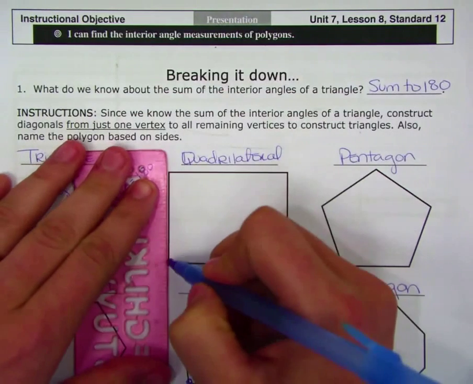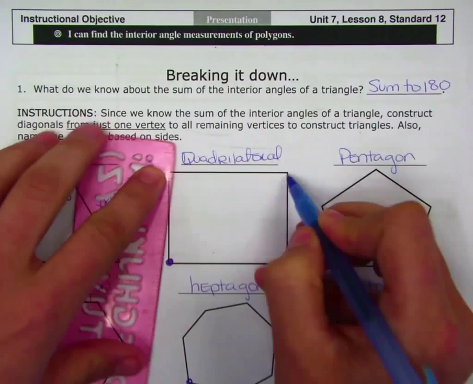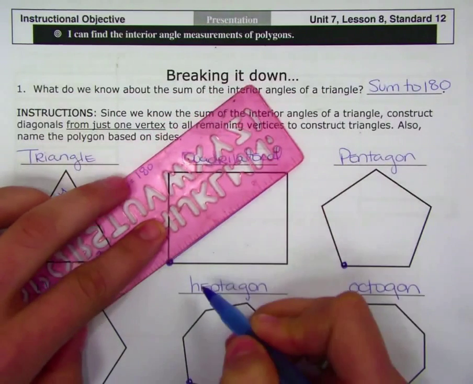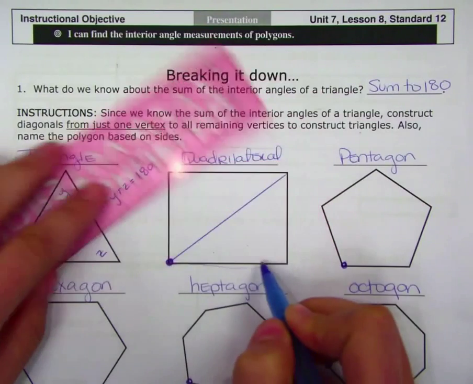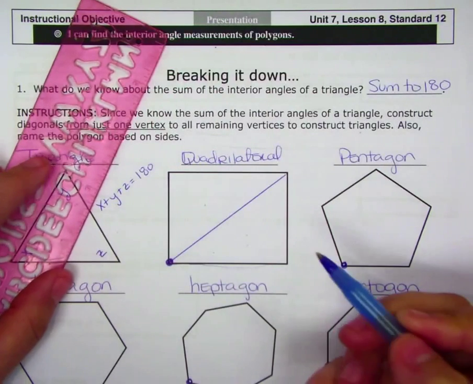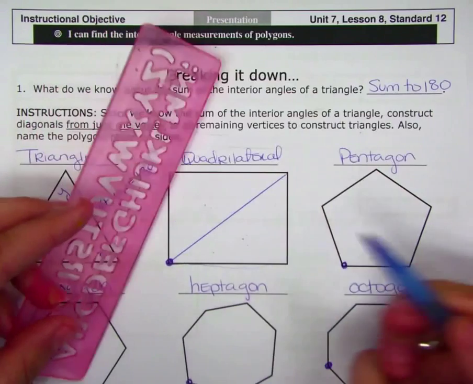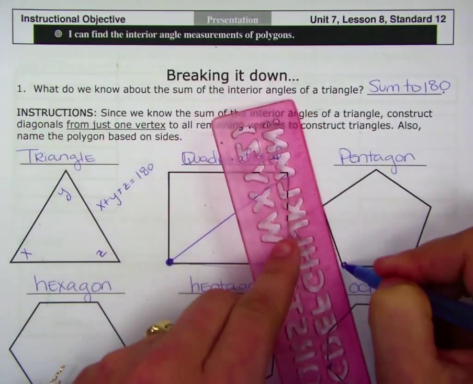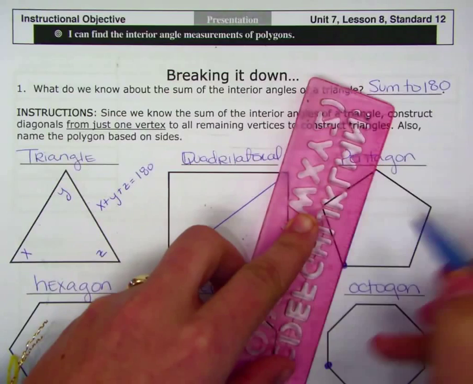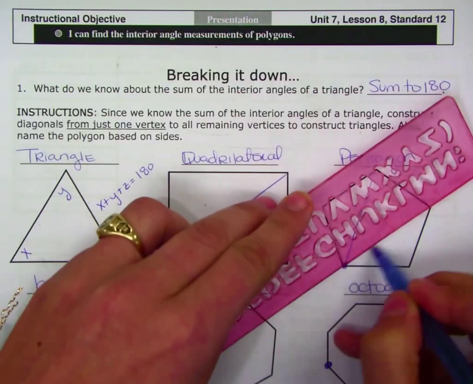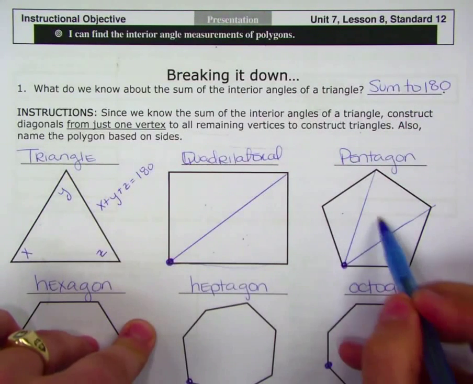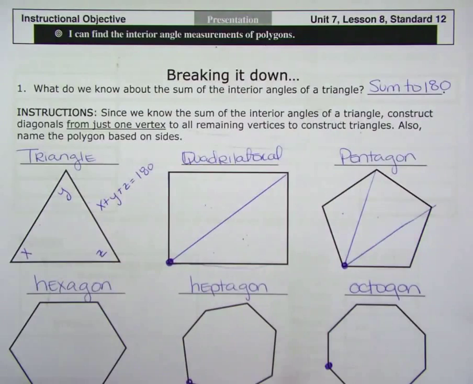For example, I would draw one here, but that's actually just a side length. Then I'll draw one here, and then one here. So I've constructed two triangles. A quadrilateral is made up of two triangles. Now we can do the pentagon. That would be a straight line, there, and there. So in the pentagon, I've constructed 1, 2, 3 triangles.